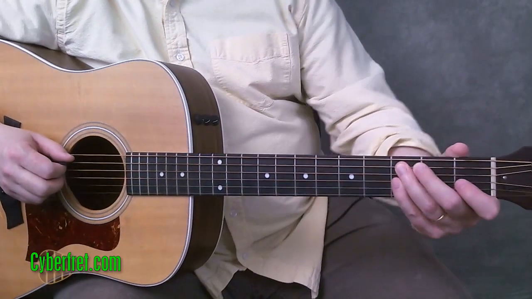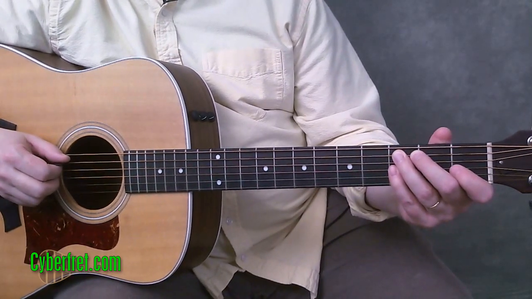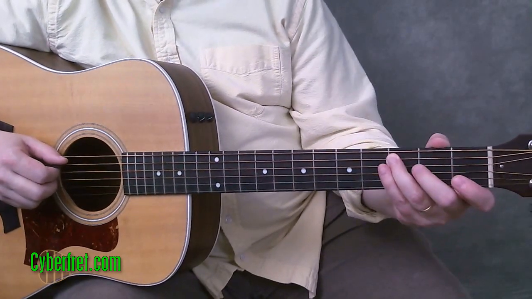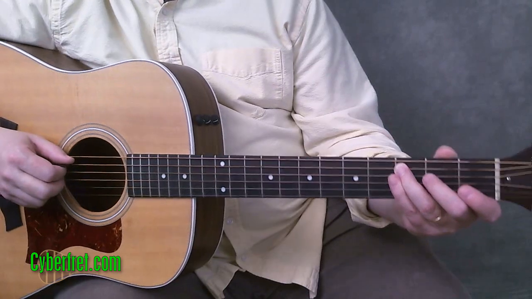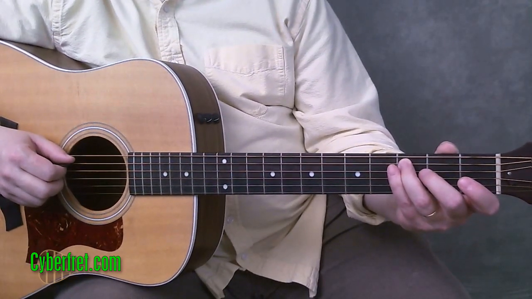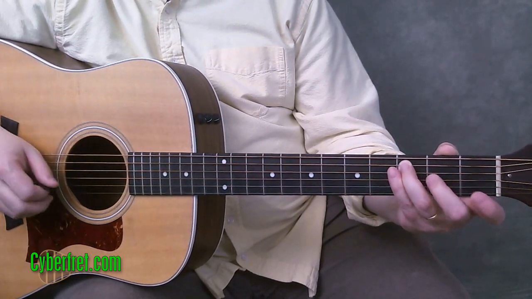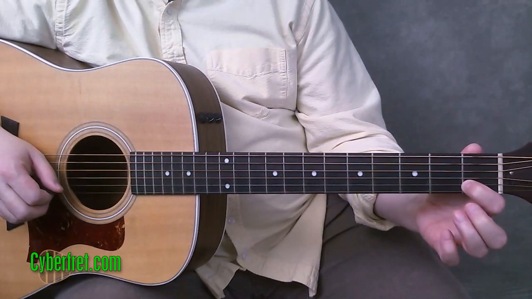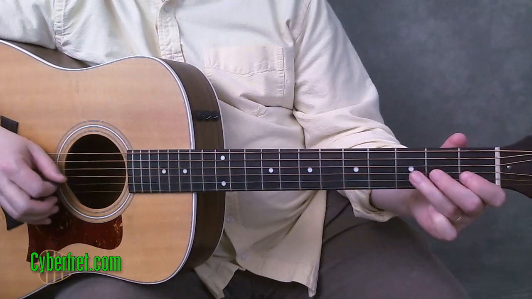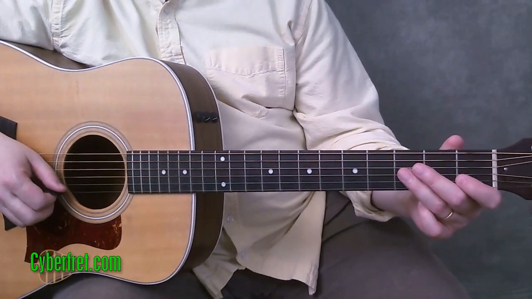So we're going to start out our little major scale journey by taking a look at the key of C. If I start on the lowest C note on the guitar, which in standard tuning is right here at the 3rd fret on the 5th string, and I go from this C on up to this C, no sharps, no flats, that is a C major scale.